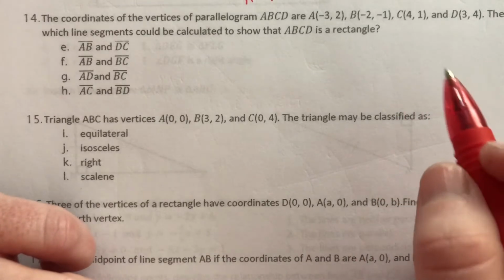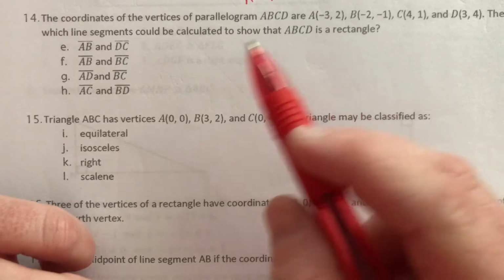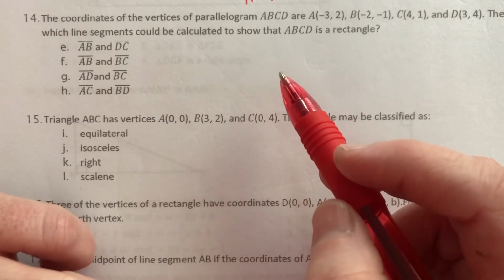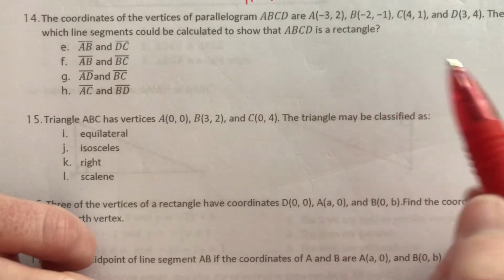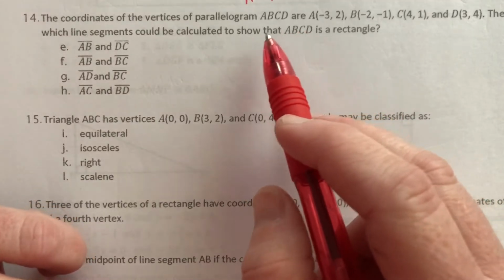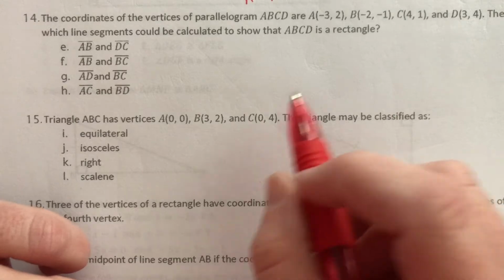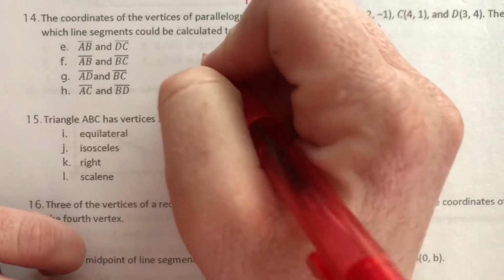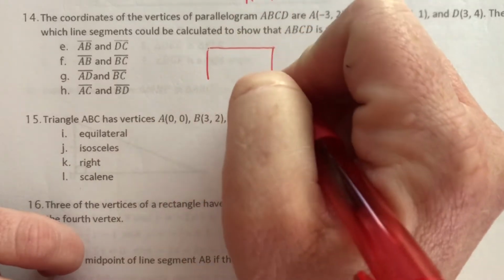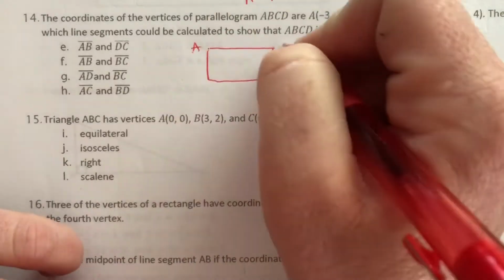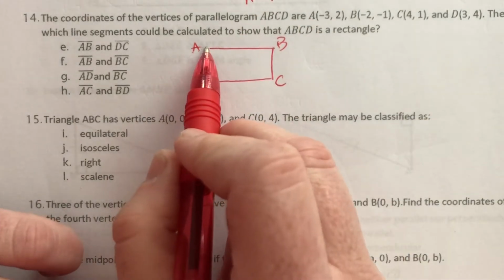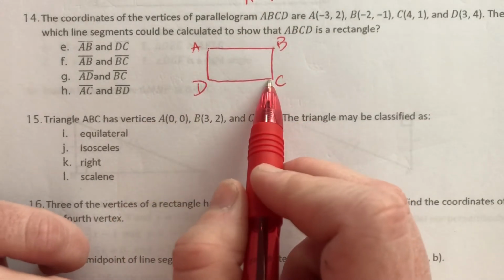So we have to find sides that are next to each other, adjacent sides, and make sure that they're perpendicular, that they have opposite or negative reciprocal slopes, right? So we have to compare adjacent sides. So adjacent sides would be like AB and CD, right? If we had our rectangle A, B, C, D, adjacent sides would be AB. AB and CD would be across from each other.